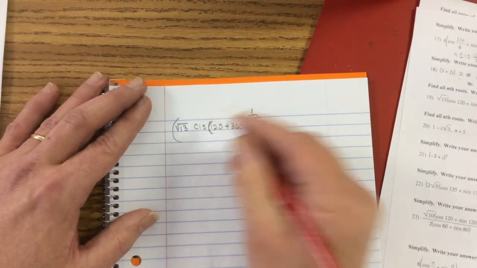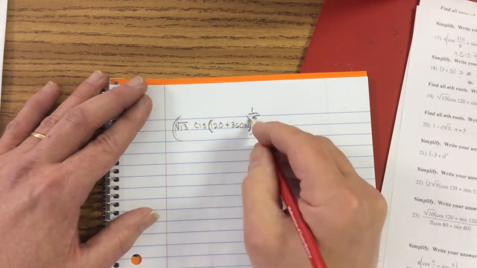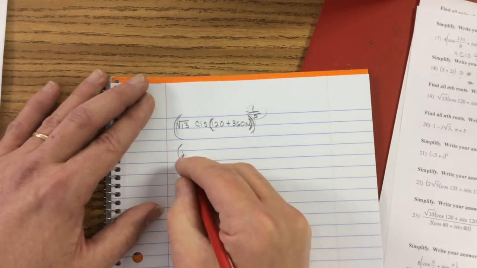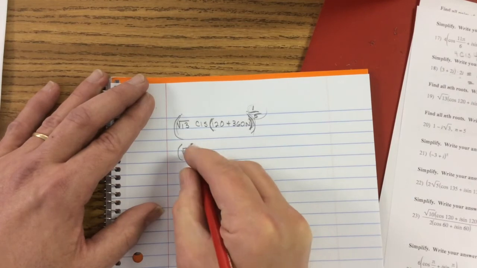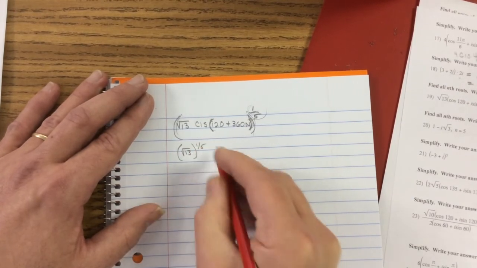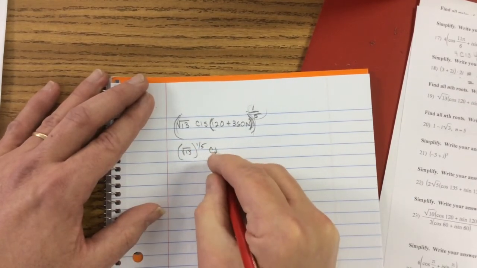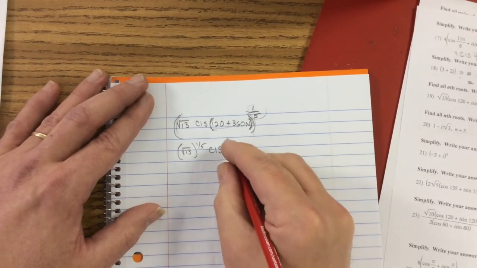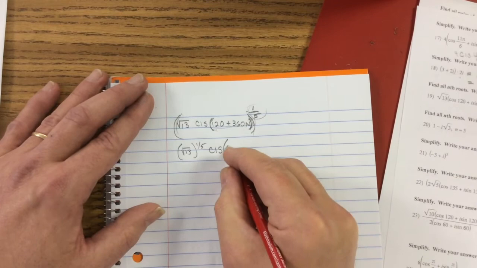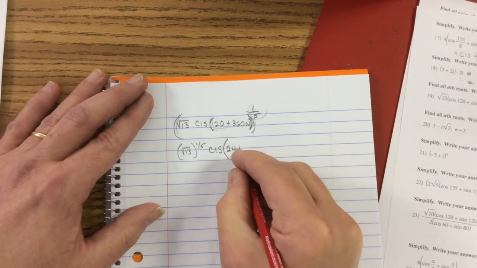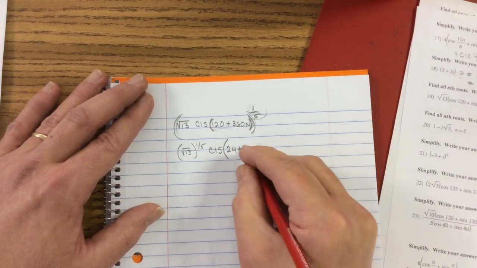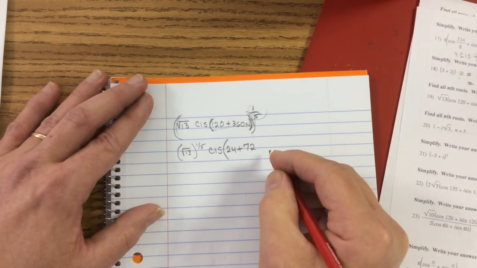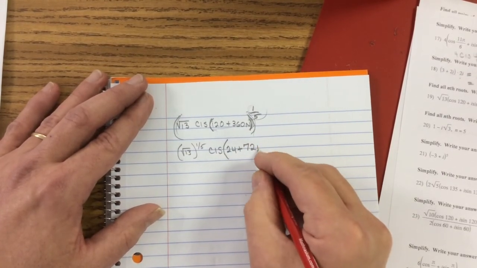One to keep those in check, and the other to get the whole thing. That's going to make this square root of 13 to the 1/5 power cis 120 divided by 5 would be 24 plus 360 divided by 5, which would be 72, I think. Okay, times n.